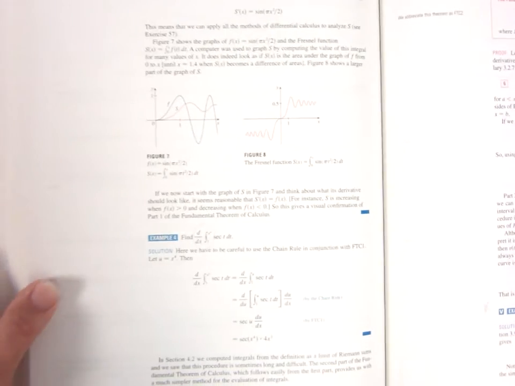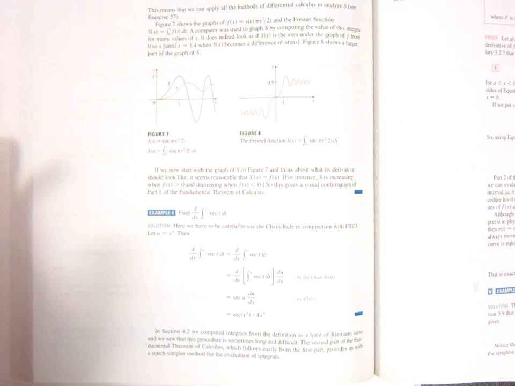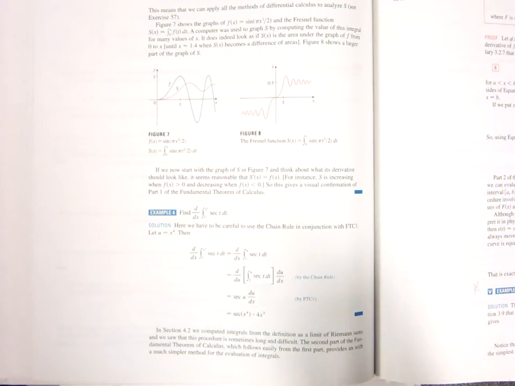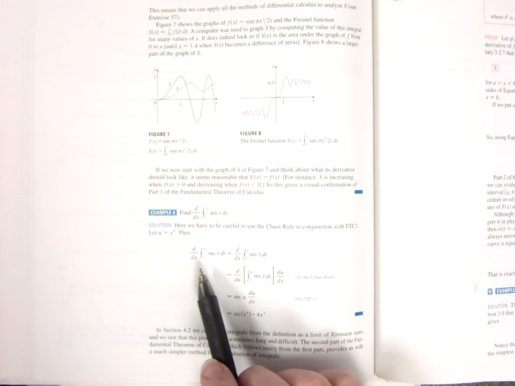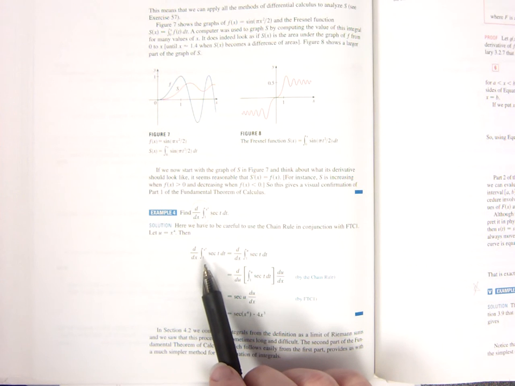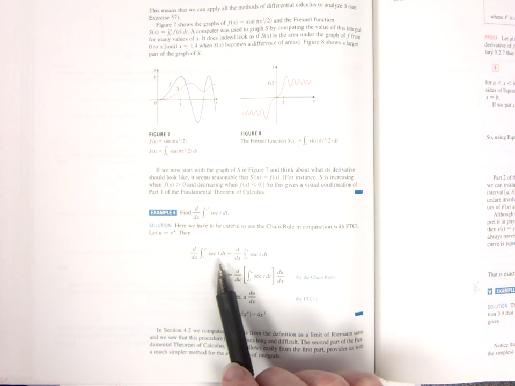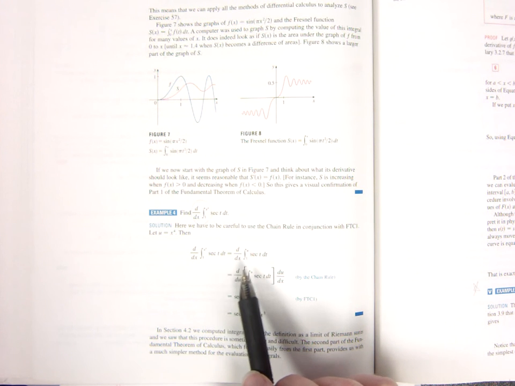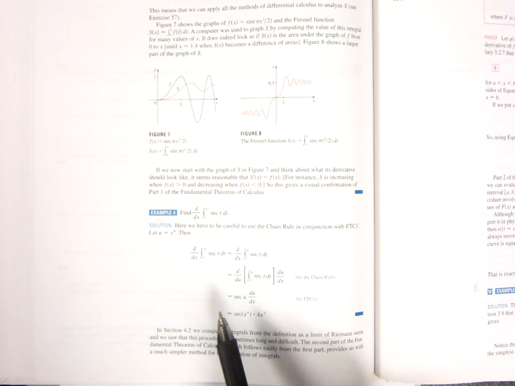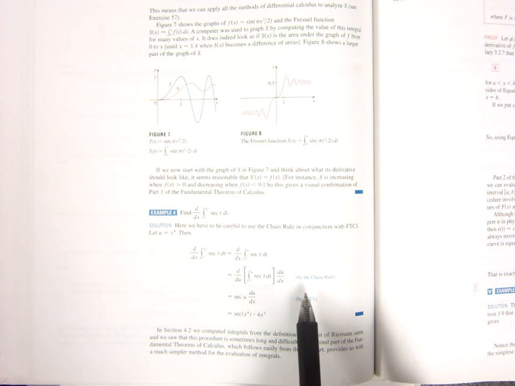Looking at example 4 on page 313, you can see that we have the derivative of the integral from 1 to x to the 4th of secant t dt. So we're going to substitute in our value, and once we do that, we will have secant x to the 4th times 4x cubed by using the chain rule.